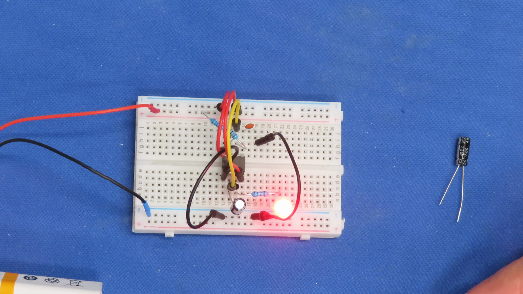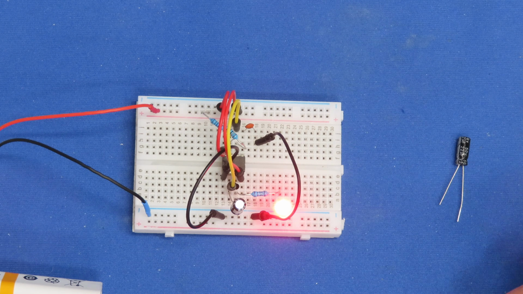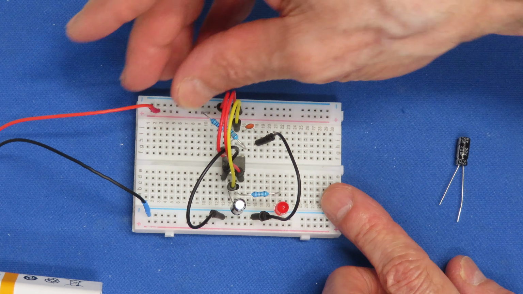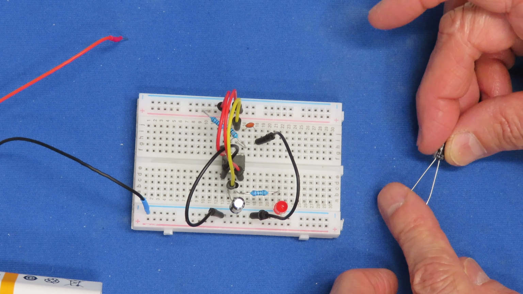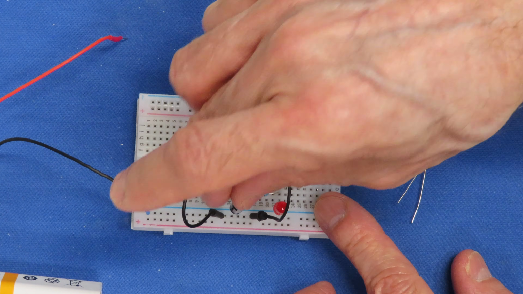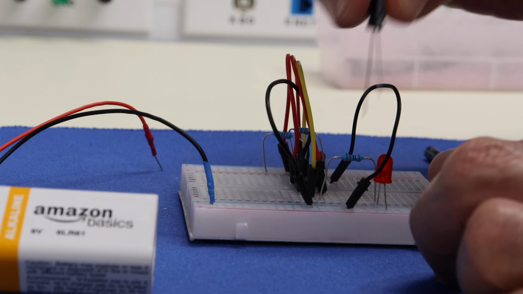Now, the timing of this circuit is dependent, as you've seen, on the value of a resistor and a capacitor. We're basically charging up a capacitor and discharging a capacitor. And the capacitor in this case is this one over here. It's a 10 microfarad capacitor. So let's take the power off for a second. And I've got another capacitor here, a 22 microfarad one. So I'm going to pull this one out, and we'll put another one in its place.